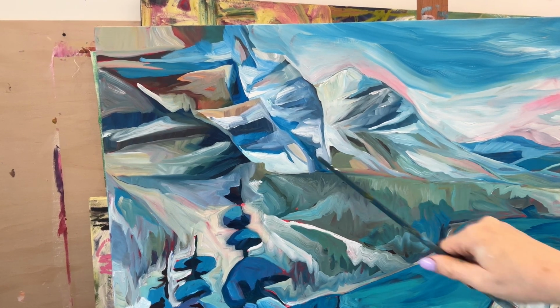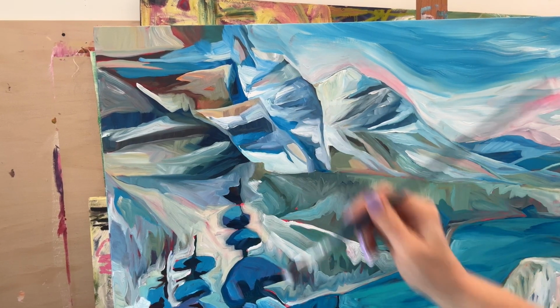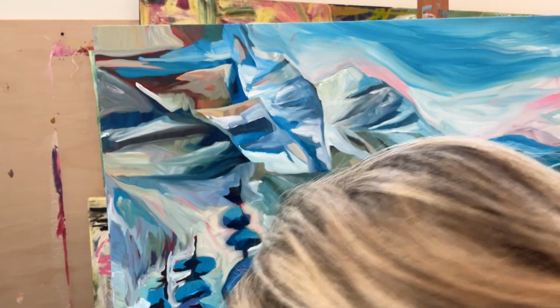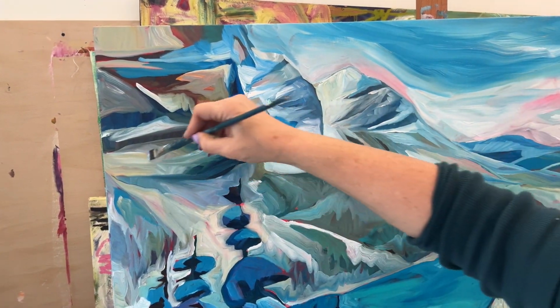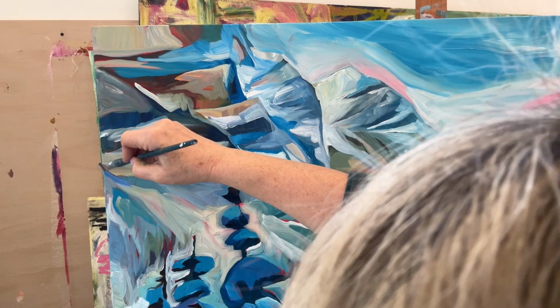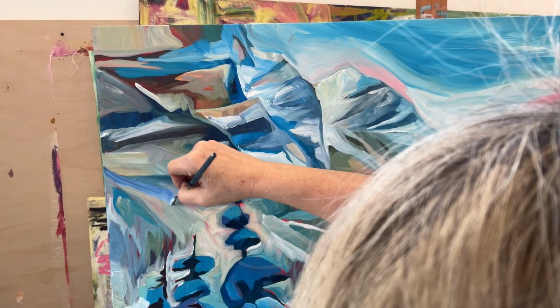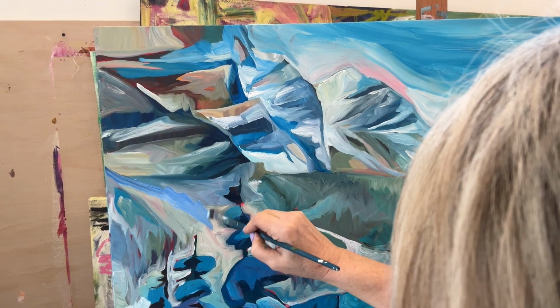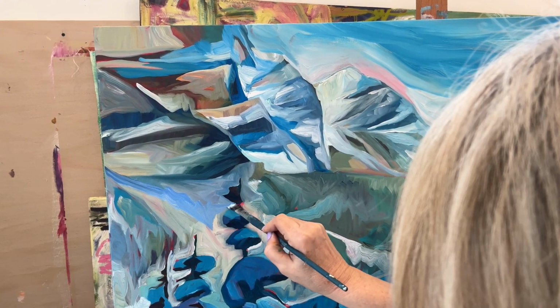I think that's successful. Now here, we've got the indication of the slope. It's coming down this way.